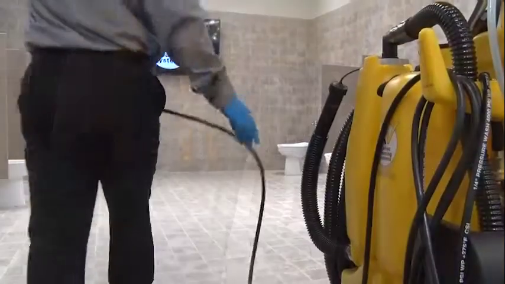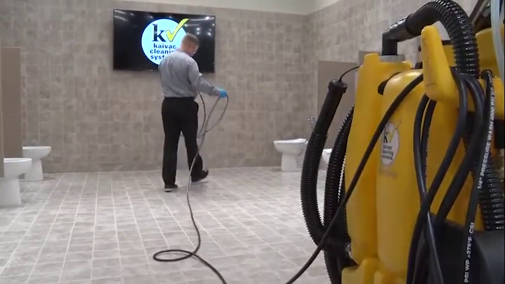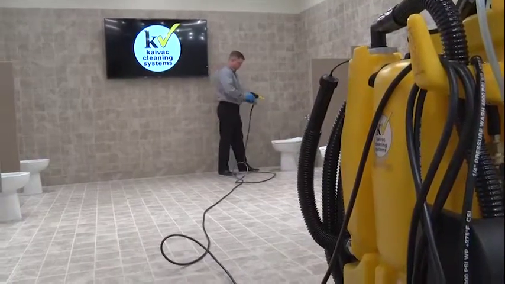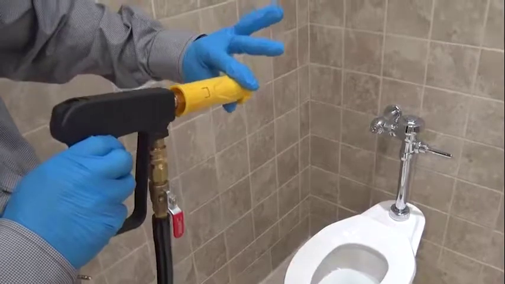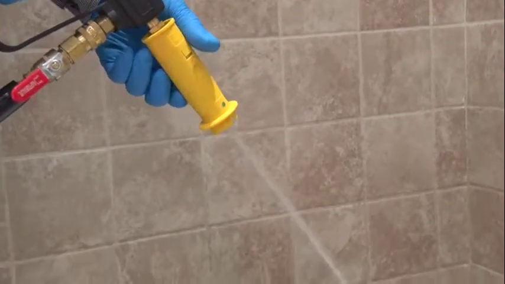Now, make your way with the pressure hose to the furthest fixture in the restroom, dropping one coil of hose at a time to prevent tangles. To activate chemical flow, pull the gun spray nozzle out for low pressure and rotate it to the right until you have a pinpoint spray pattern.